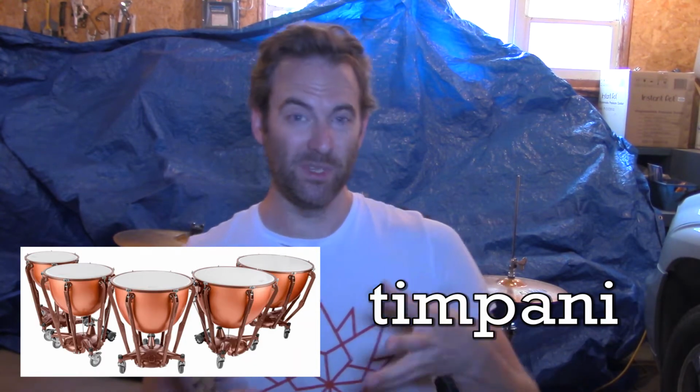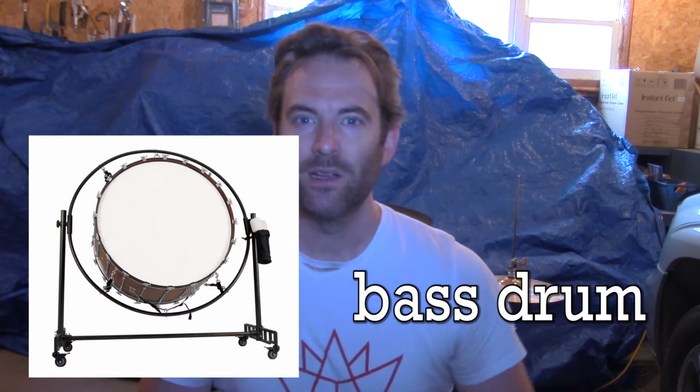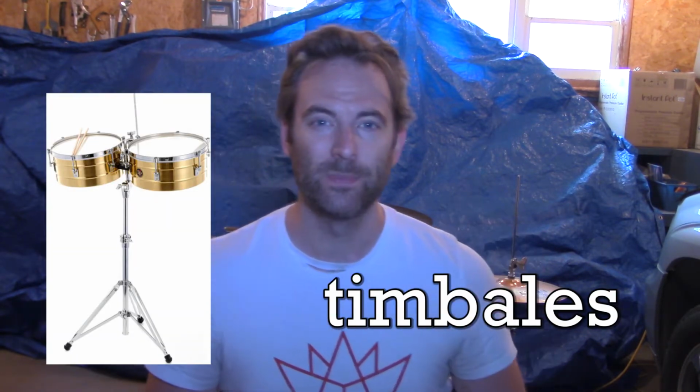Some other examples of drums that you'd play with sticks or mallets would be timpanis, which are kettle drums that are tuned to specific pitches, a concert bass drum, which makes a low rumbly sound with big smack and mallet, or timbales, which are often found in a Latin setting and are tuned to a higher pitch.